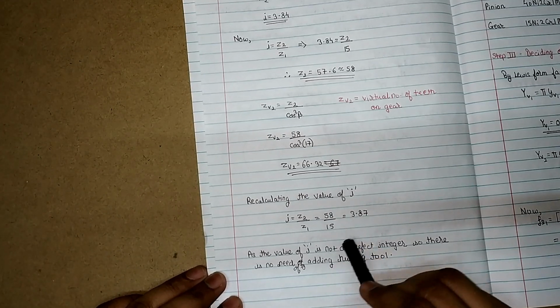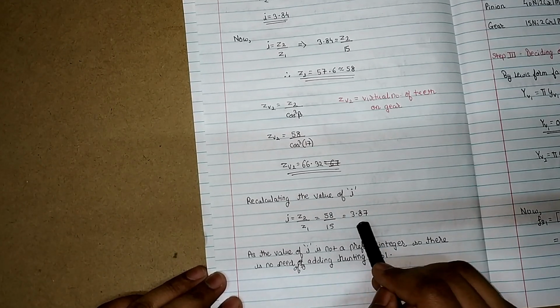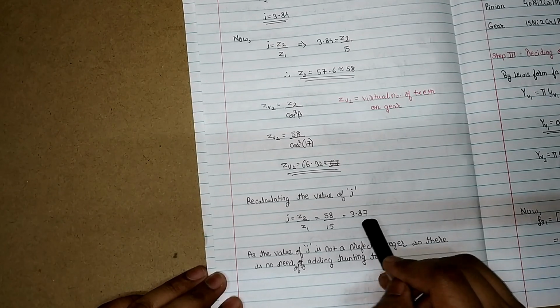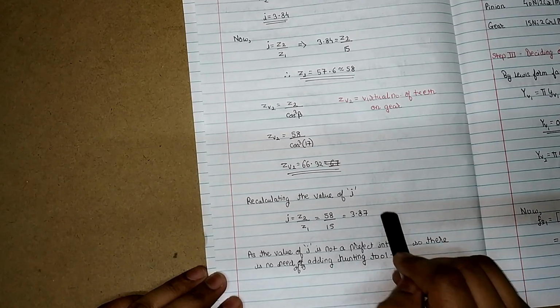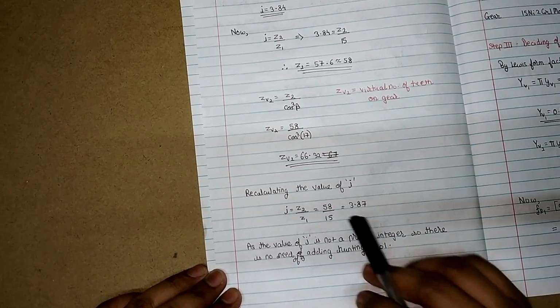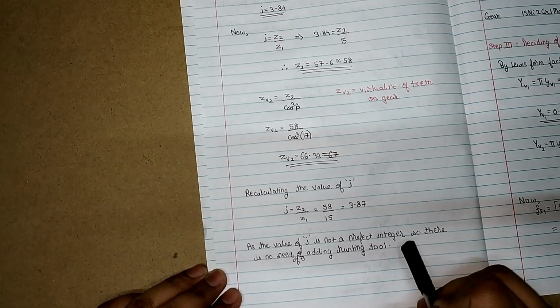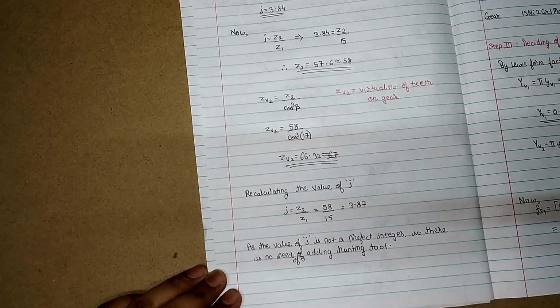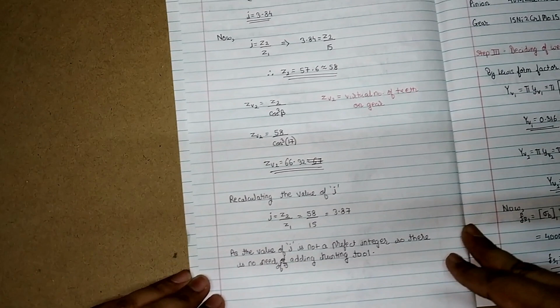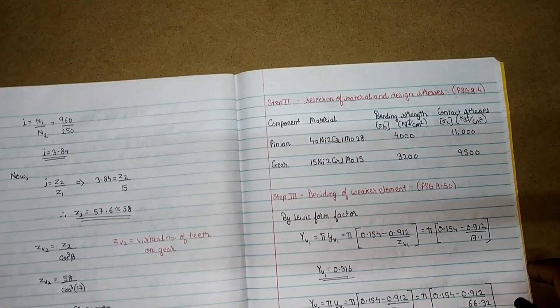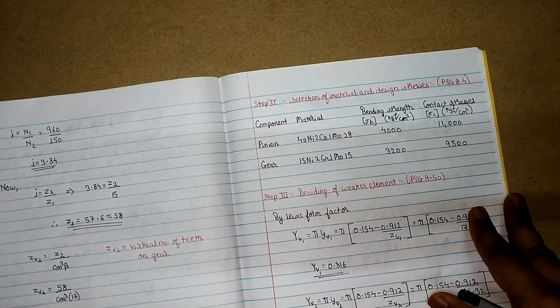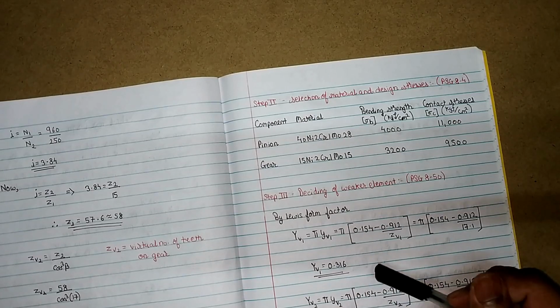Putting all the required values, we get the value of I, which comes out to be 3.87. As you will notice that the value of I is not a perfect integer, so there is no need of adding hunting tooth.